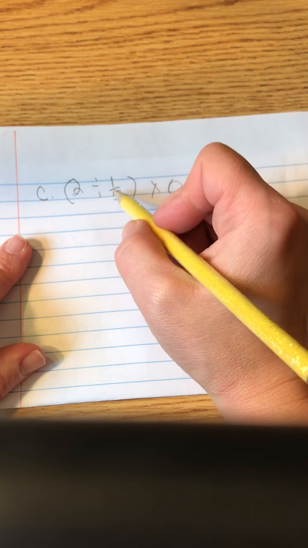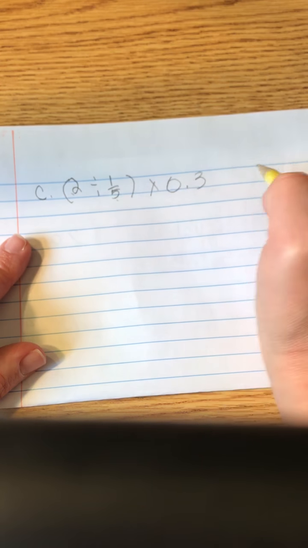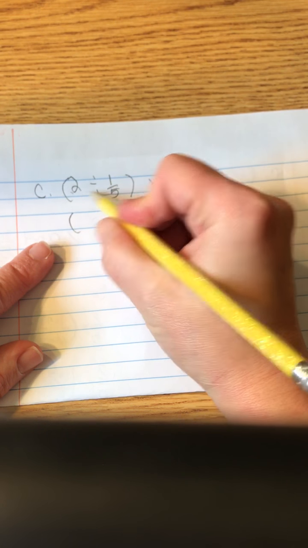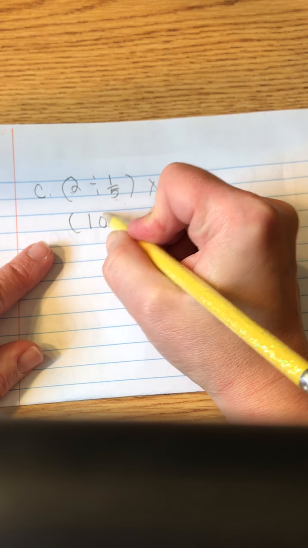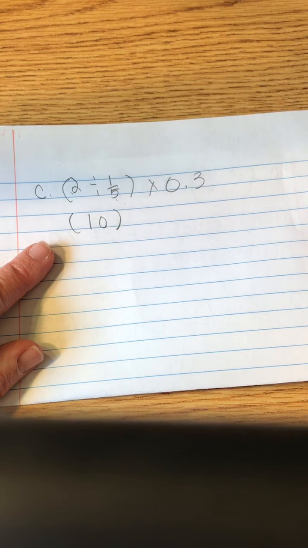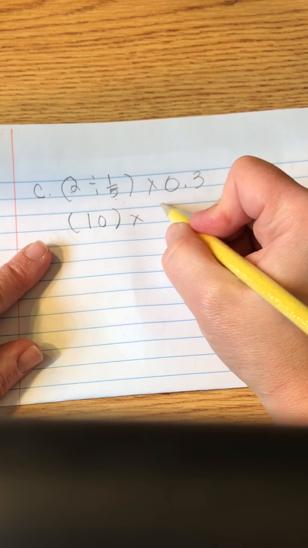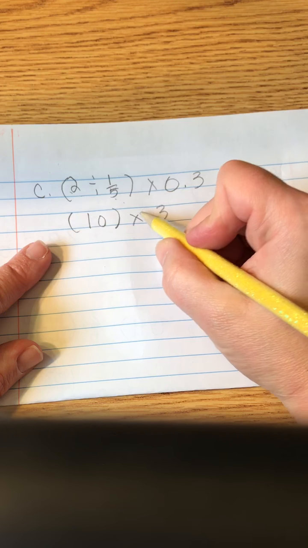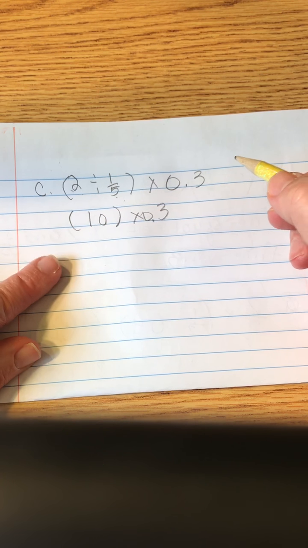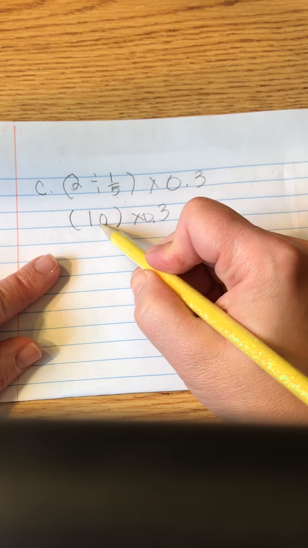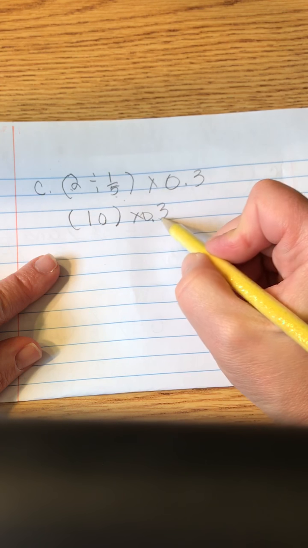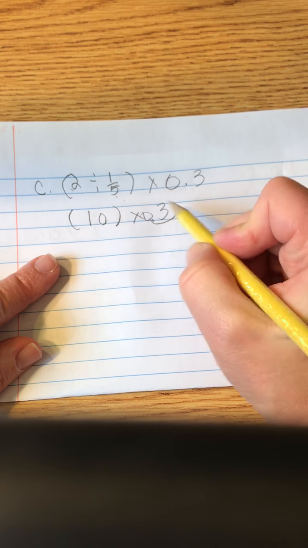So here, I can work this right here in the parentheses, and I'm going to get 10 times 3/10. All right, and that tells me I'm going to move my decimal one time.